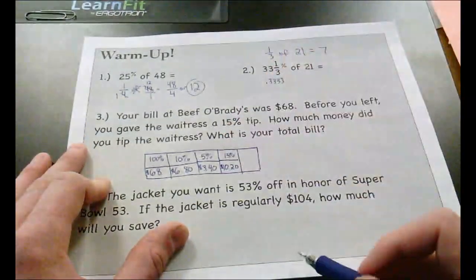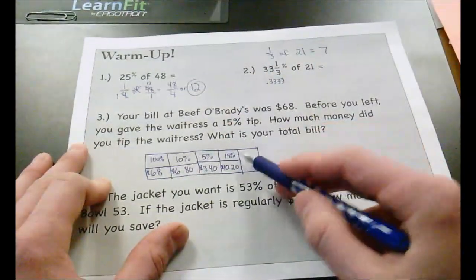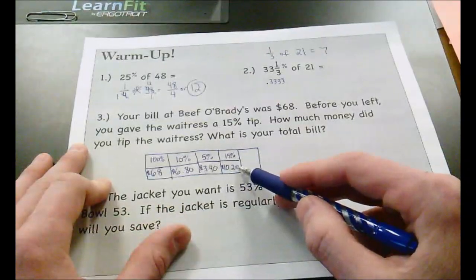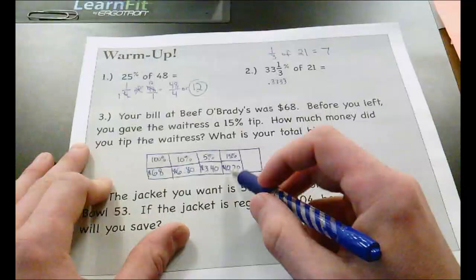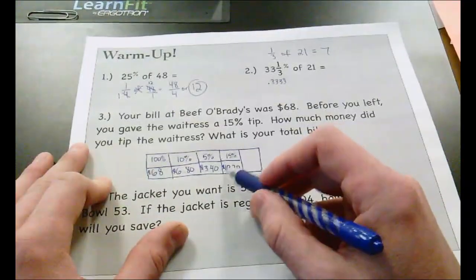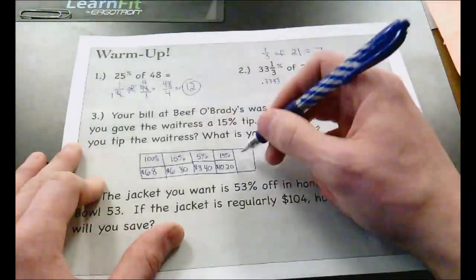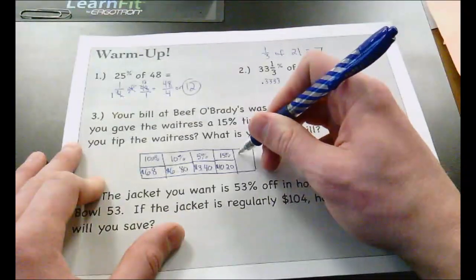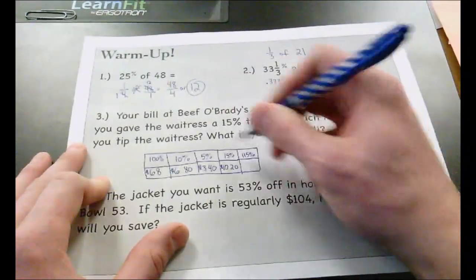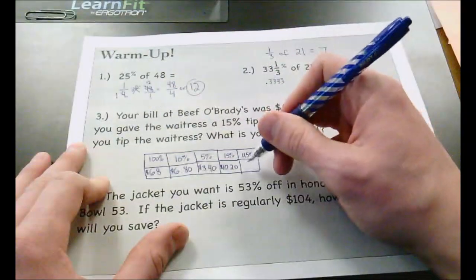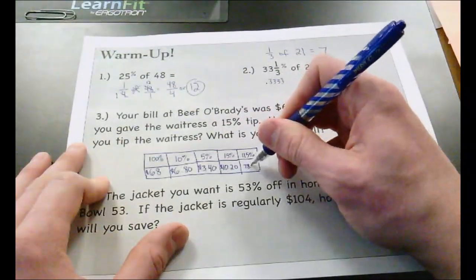So if you go to the restaurant, you have a $68 bill, and you want to leave 15%, it's $10.20, which many of us just round. Oh, it's about $10. But this is just a good life skill, so you're able to calculate percentages. And our total bill then is going to be 115% if we include the 15% tip on top of our bill. And then it'd just be $78.20.